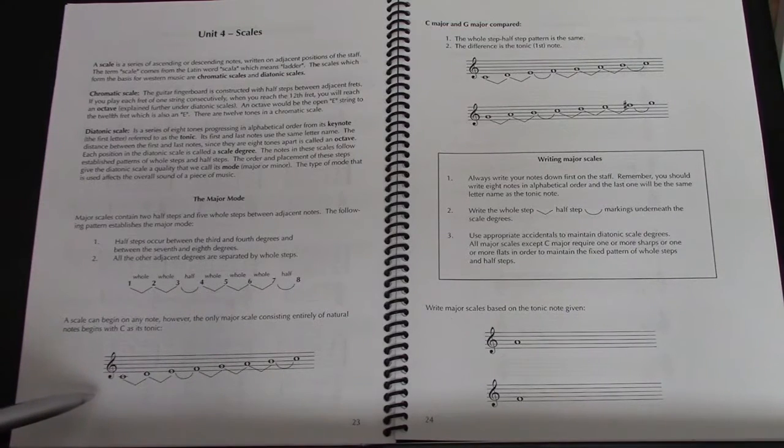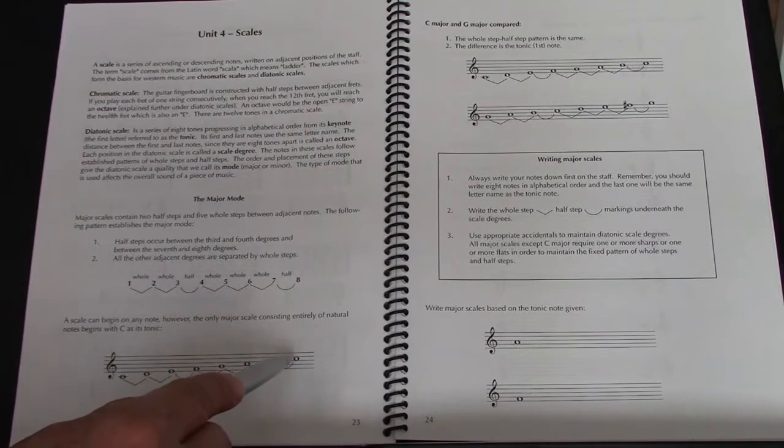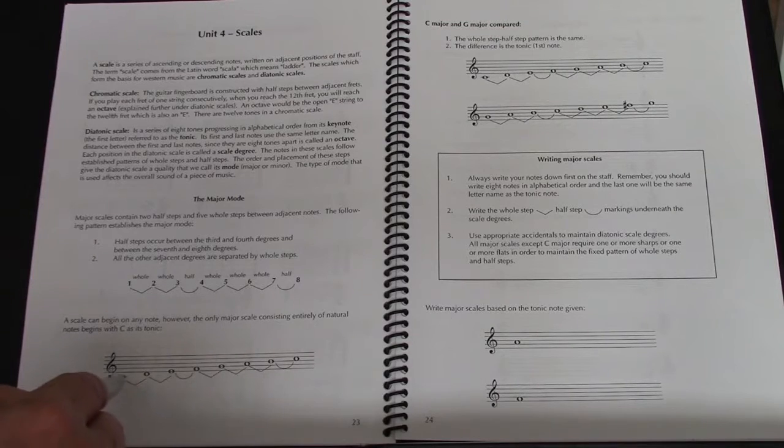And down below here, you'll see what it looks like when I actually start on the note C as the bottom note. That's called the tonic note. And what I'm going to do is I'm going to go from C all the way up the alphabet until I get to C again. So you know that we do 7 letters all the way up to B, and then when I go back to C, I will be 1 octave away, 8 tones away.